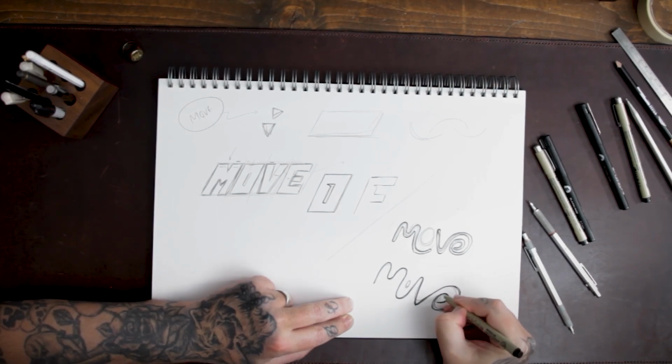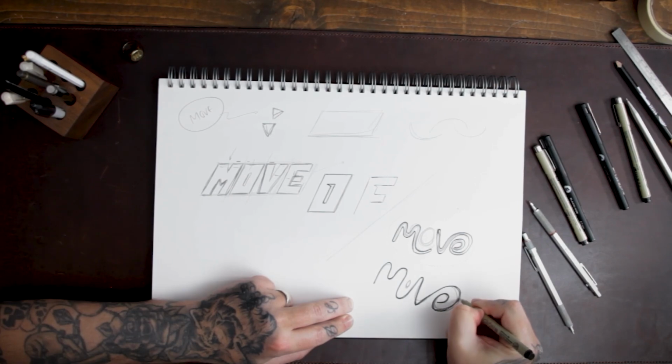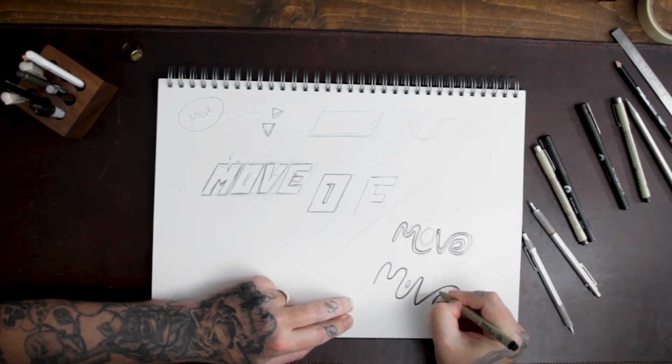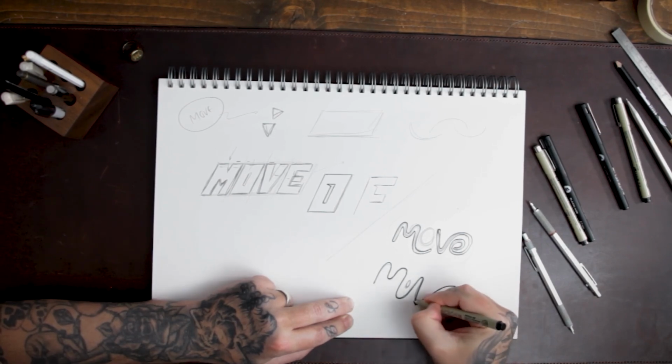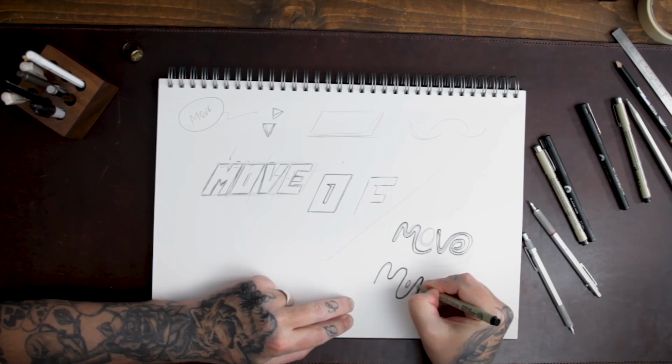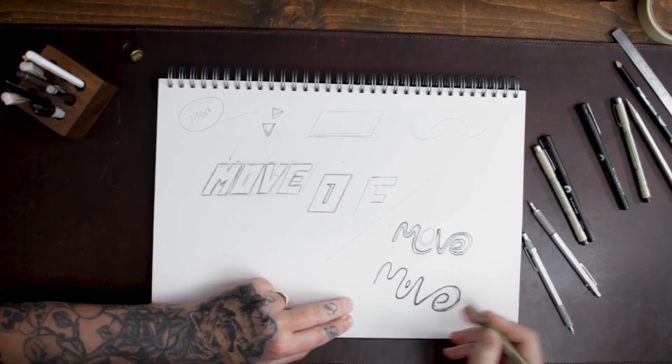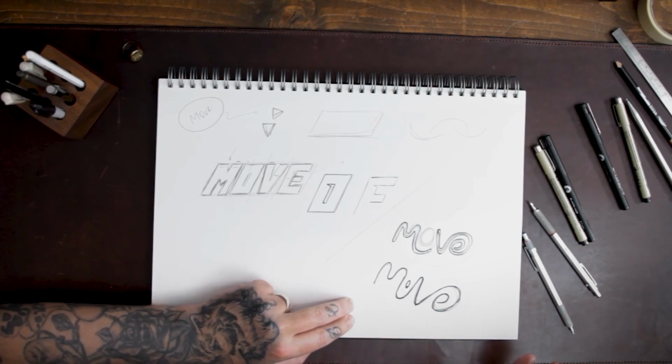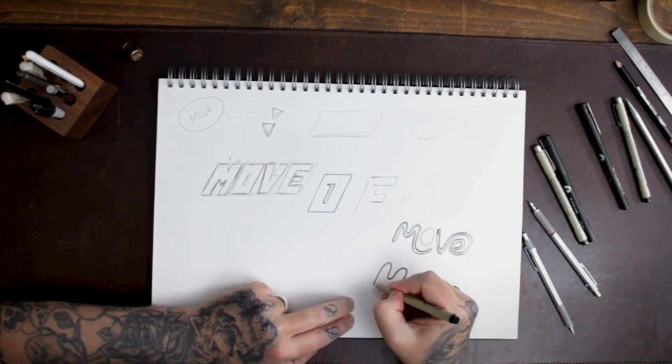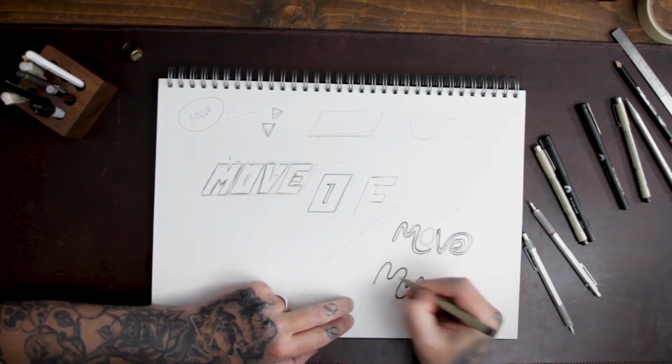I'm not trying to be accurate here. I'm just trying to see what connections there are, what things I can do, how I can make something that's unique. Like this little O in here in the negative space. Is it obvious enough? Probably not. But what it does do is it gives me more ideas.